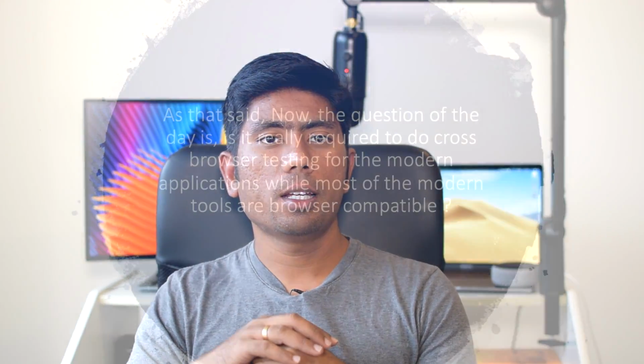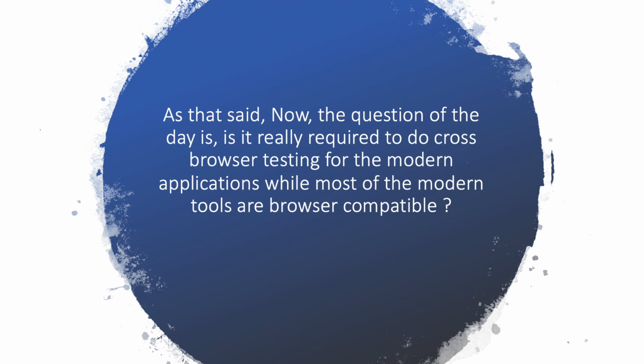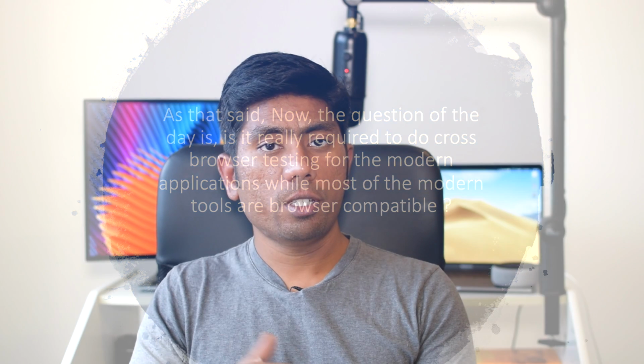But as that said, is it really required to do cross-browser automated testing within our companies when we start working with it? For this question to be answered, we need to answer some questions which are majorly important when we talk about it.